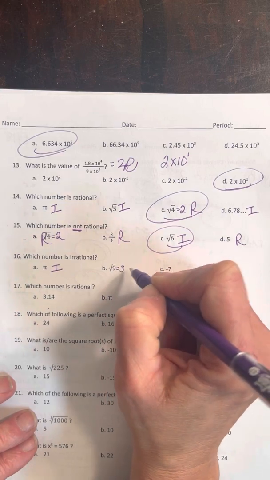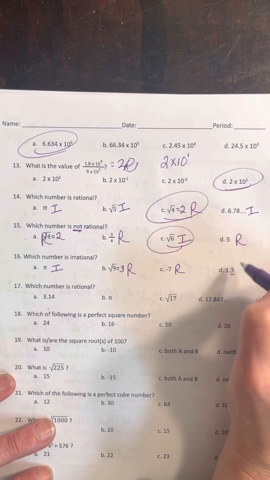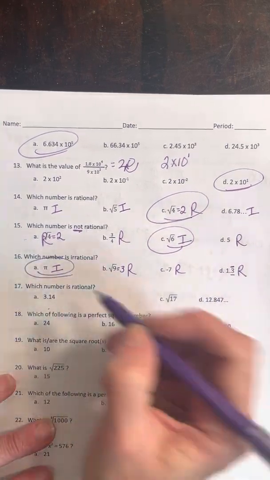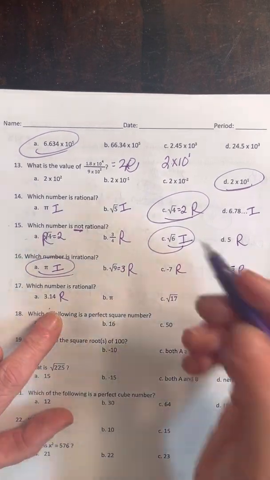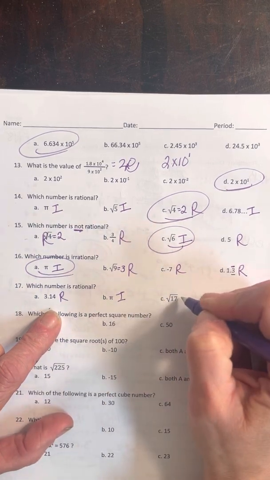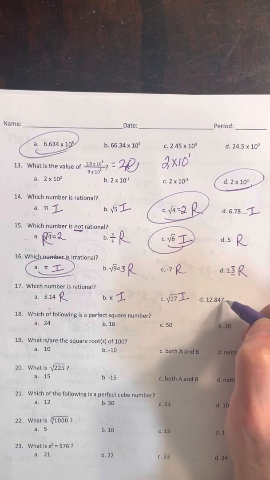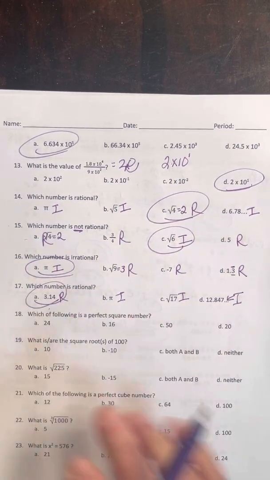The square root of 9 is 3, and that's rational. Negative numbers are rational. This repeating decimal is rational. 3.14 is just a terminating decimal. It's rational. Pi is irrational. The square root of 17 is irrational because it's a non-perfect square root. The dots right there tell me that is irrational. The answer is A.